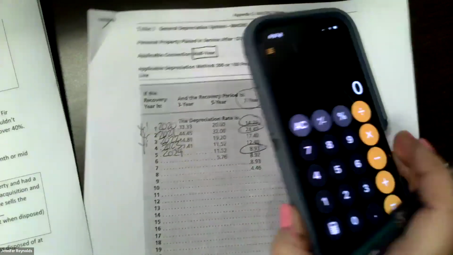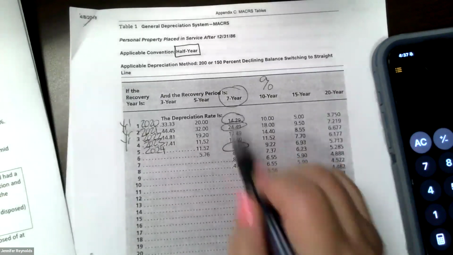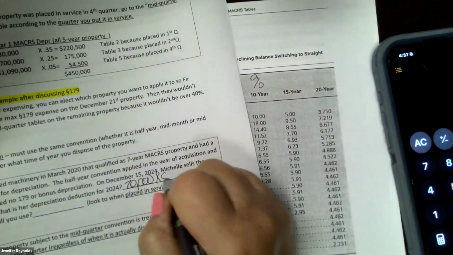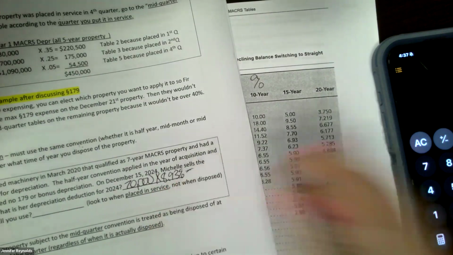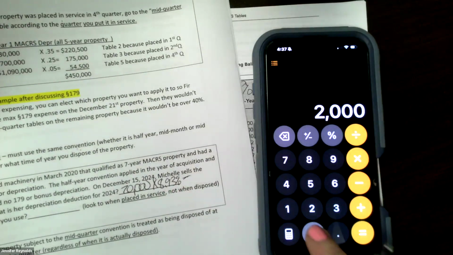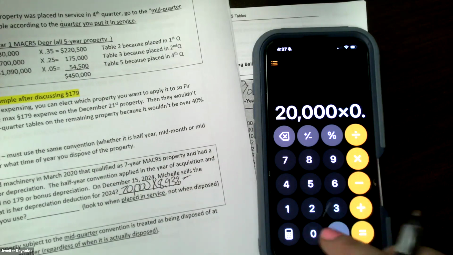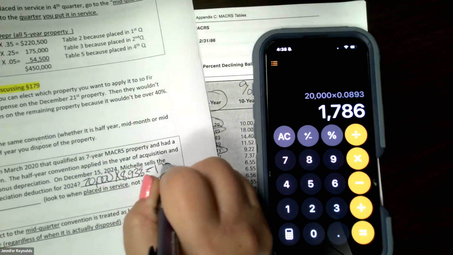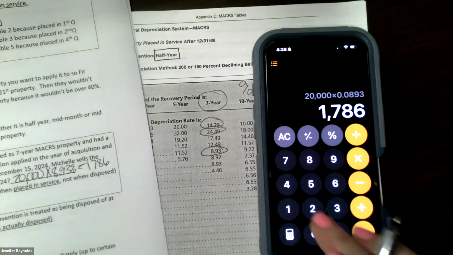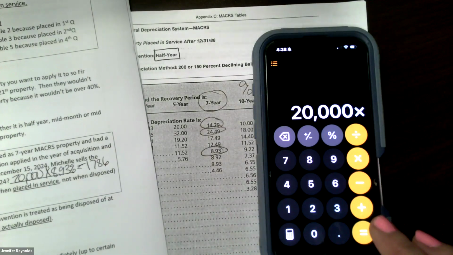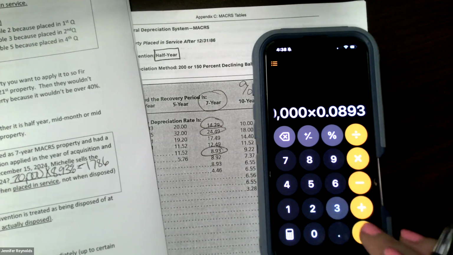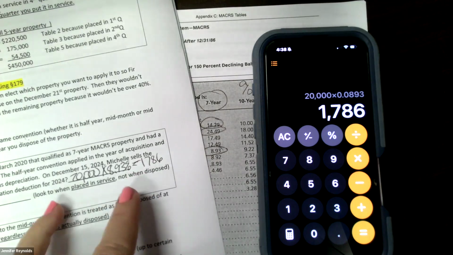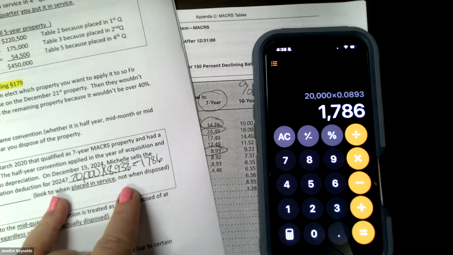$20,000 property. Uh-oh, was I in the right convention? Yeah, or right recovery period. Yeah, 7 years. 20,000 times 8.93% is what? I know y'all know how to use a calculator, but we're going to get to see if you remember something in just a second. Equals 1786. Did I do that right? $20,000 times 0.0893. Yeah, 1786. Is that correct? Is that my answer for depreciation deduction of 2024?